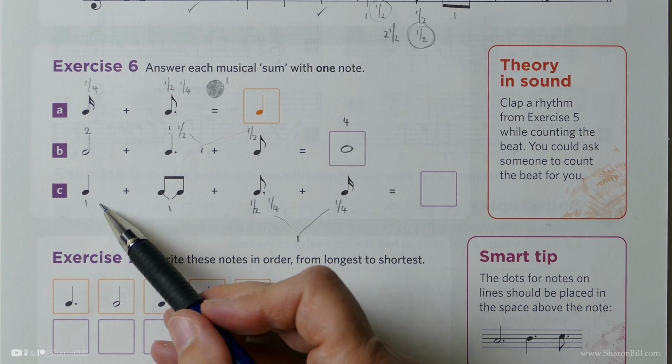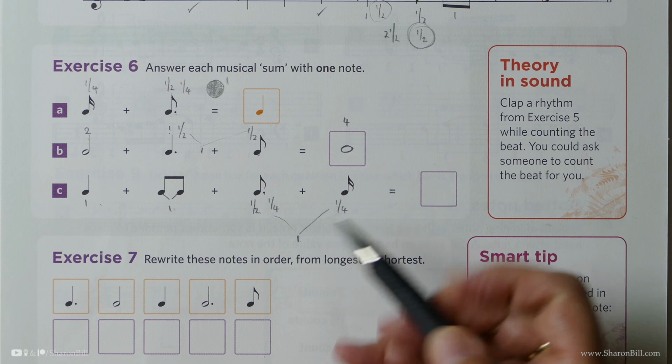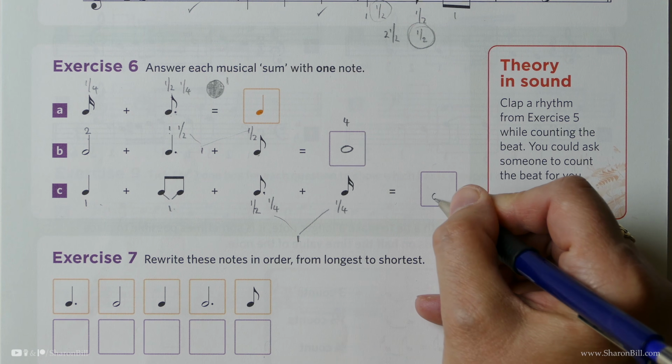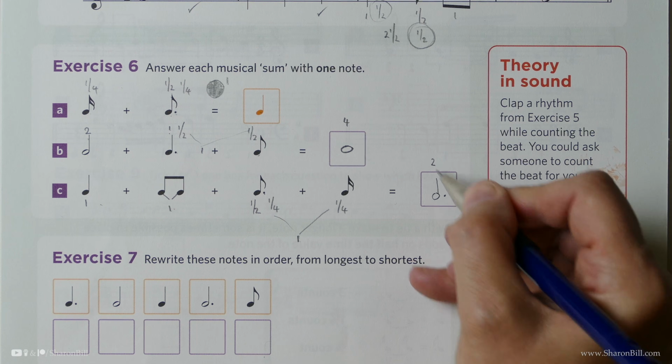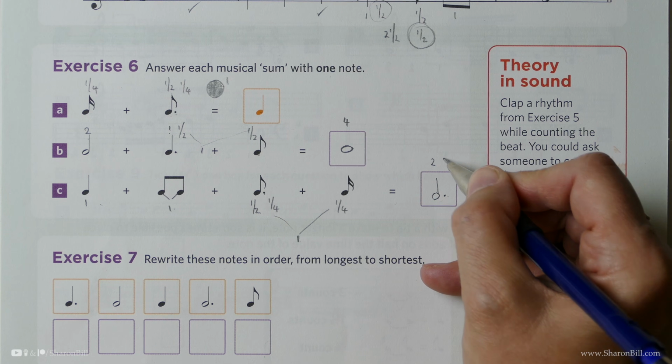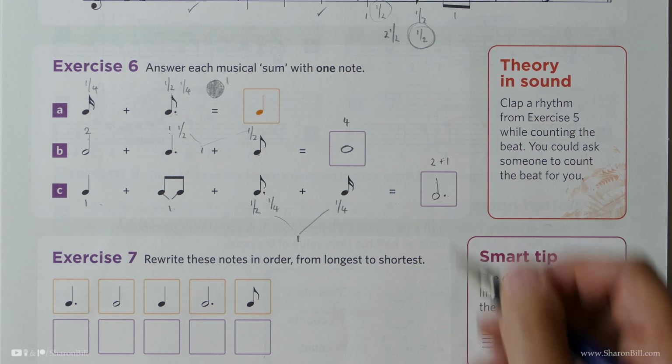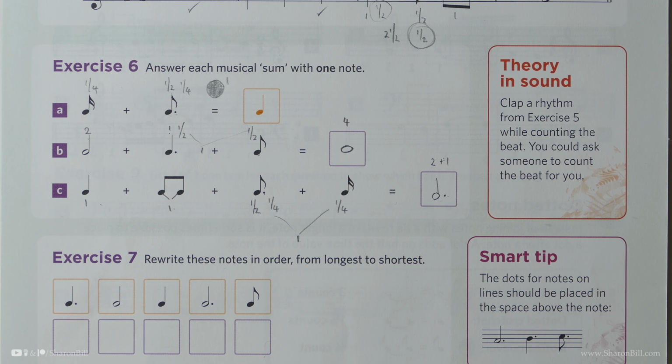So we have 1, 2, 3 beats all together, which is our dotted minim, because the minim is 2, half as much again is 1, 2 plus 1 equals 3. There's our note.